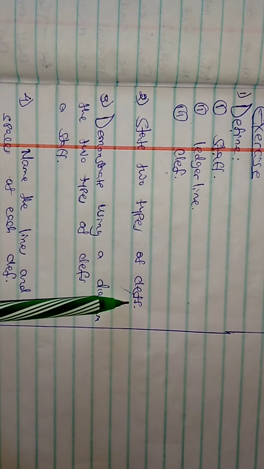And this exercise brings us to the end of our today's session. Number 1, define staff, define ledger line, define clef. Number 2, state 2 types of clefs. Number 3, demonstrate using a diagram the 2 types of clefs on a staff. Number 4, name the lines and spaces of each clef.